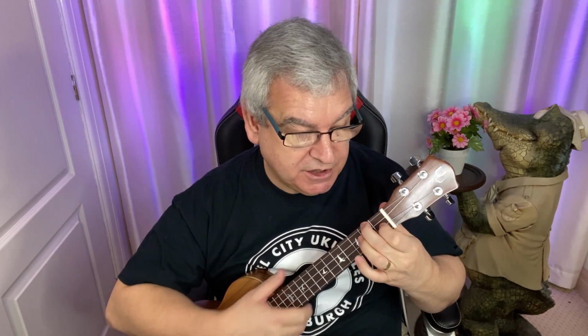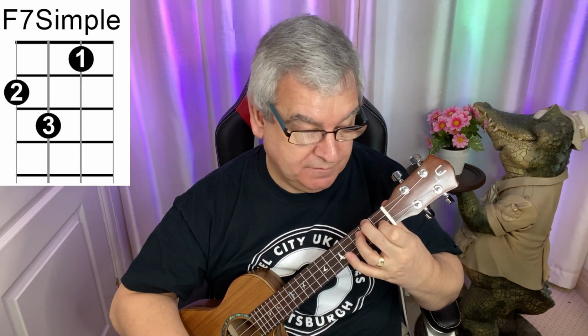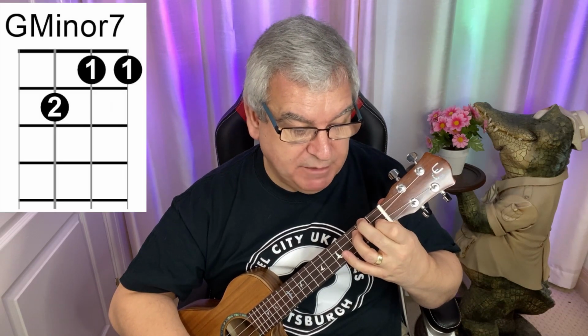Right, so endings or outros in the key of F major. Have a look at your sheet as well. Some of these chords we've already played, like the F major. So it starts with F major. Then we're going to add an additional finger to make it F7. Then we're going to repeat our G minor 7th that we had in our intro.